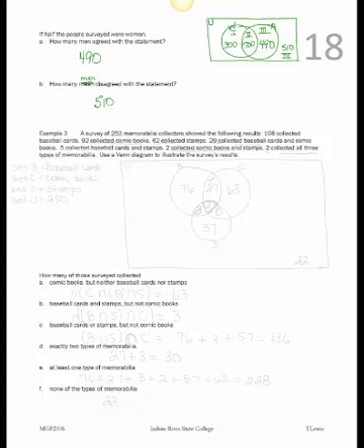Example 3. A survey of 250 memorabilia collectors showed the following results. 108 collected baseball cards, 92 collected comic books, 62 collected stamps, 29 collected baseball cards and comic books, 5 collected baseball cards and stamps, 2 collected comic books and stamps, 2 collected all 3 types of memorabilia. Use a Venn diagram to illustrate the survey's results.